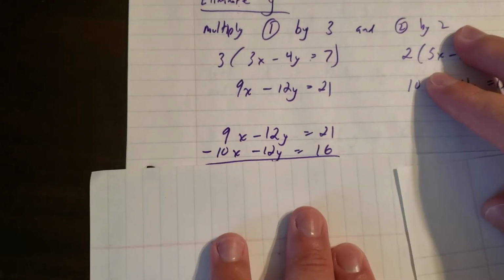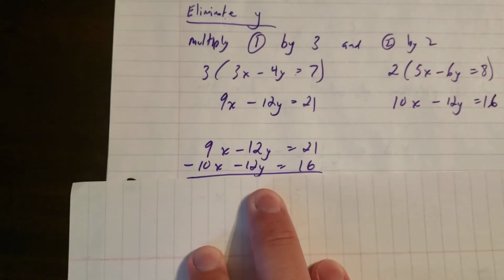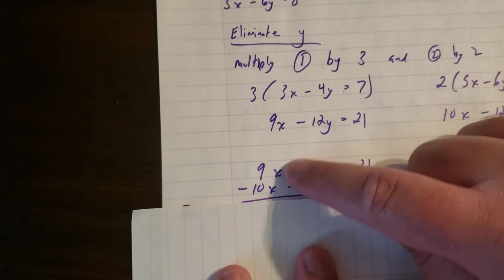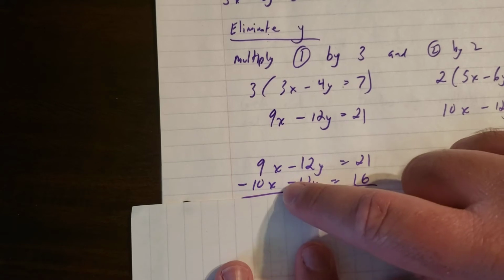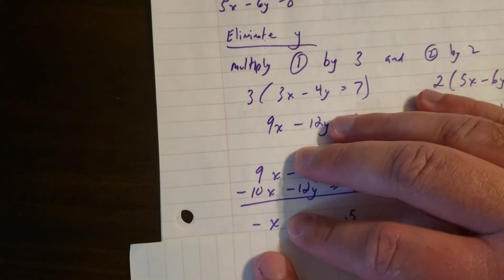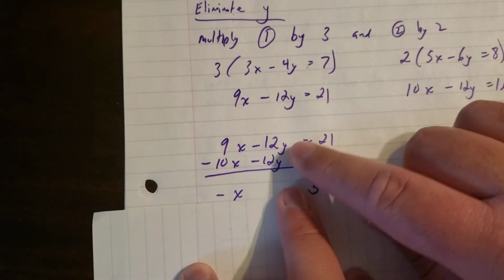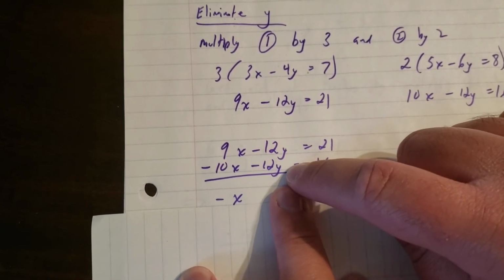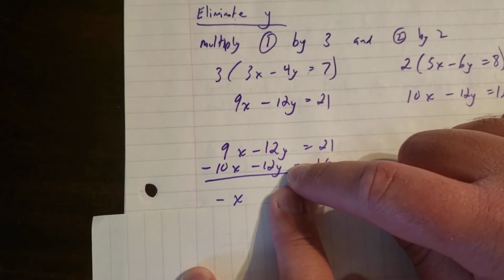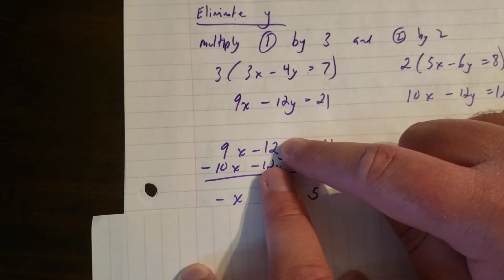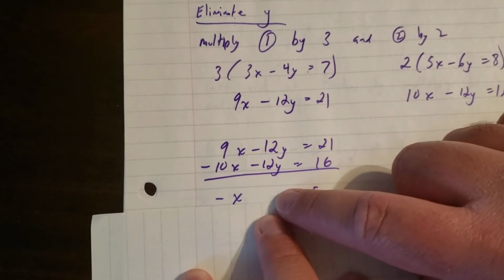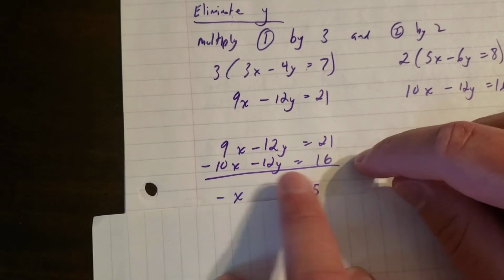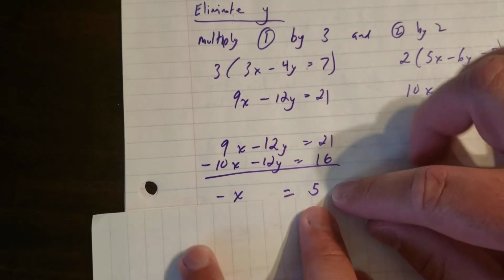So what I can do is take my two equations and subtract them to get rid of the y. Subtracting my x terms here, 9x minus 10x gives me negative 1x, or negative x. As we mentioned, negative 12y subtract negative 12y. Well, subtracting a negative is the same as adding a positive, so negative 12y plus 12y gives me 0, so I'll just leave it blank. And then 21 minus 16 is 5.